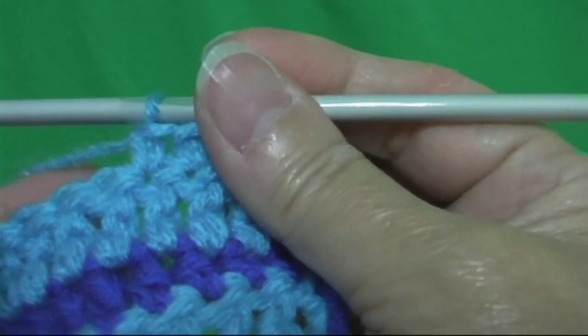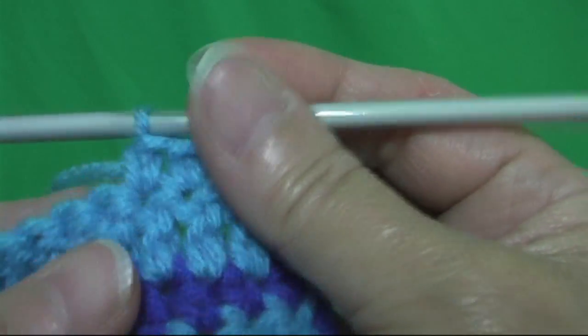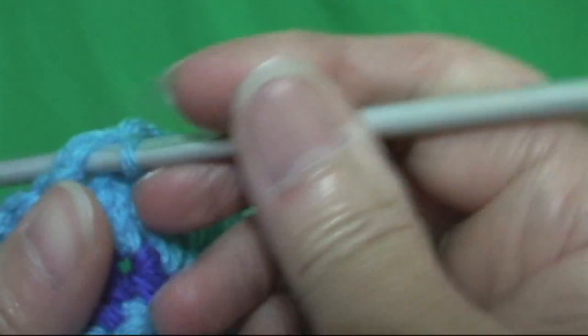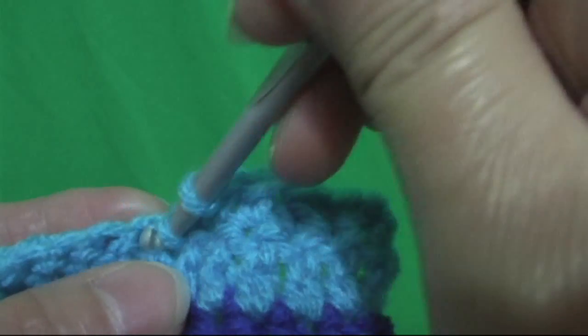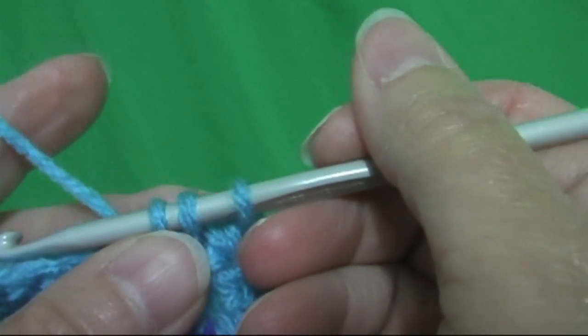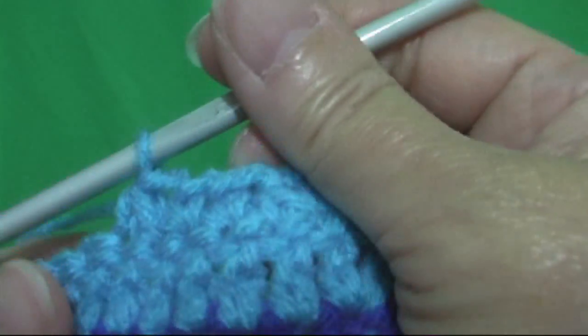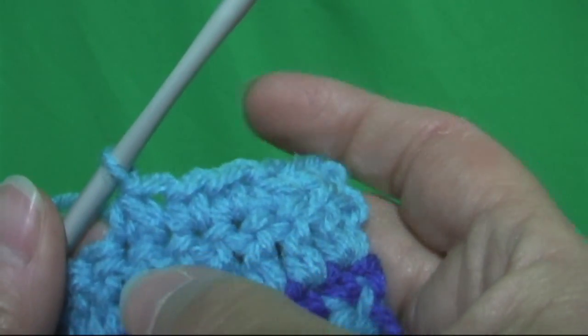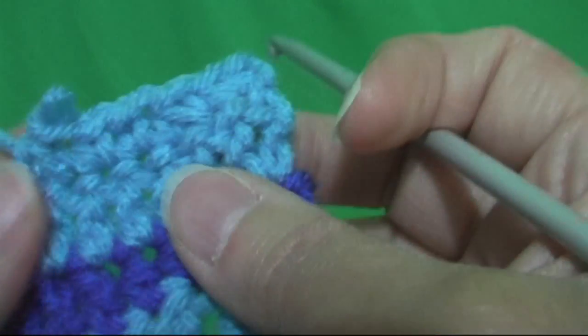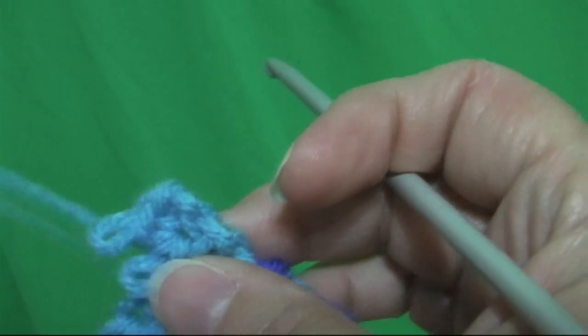See, I'll make 2 more regular single crochets. Then say I want to decrease again. I would insert my hook, yarn over and pull through, but I'm not going to finish that stitch. I'm going to go into the next stitch, yarn over and pull through, then yarn over and pull through all 3 loops. That gives me a decrease. I used 2 stitches to make 1, and that's in a single crochet.